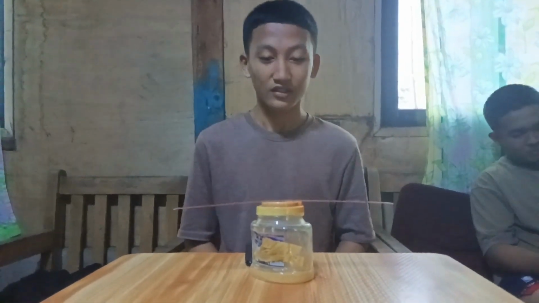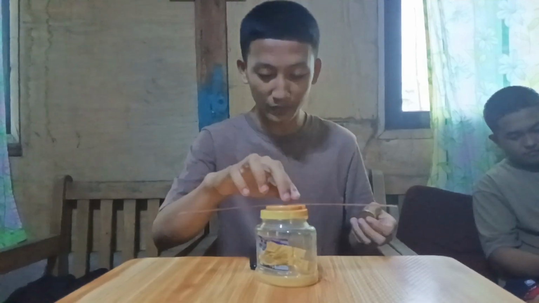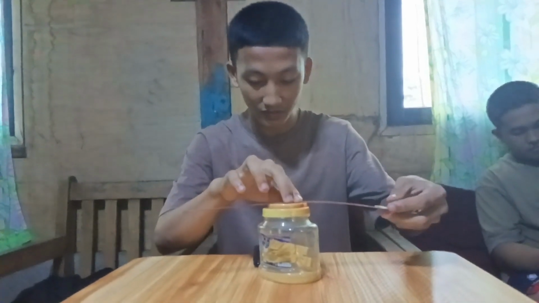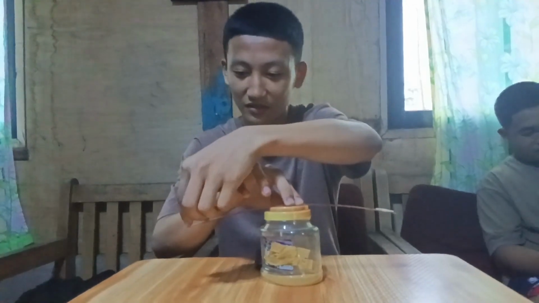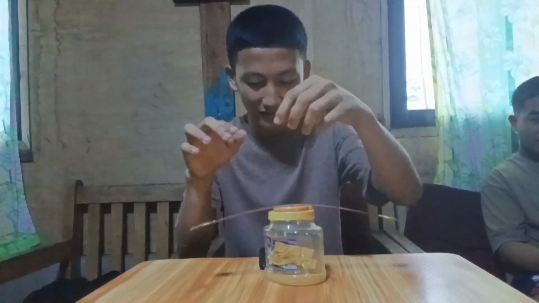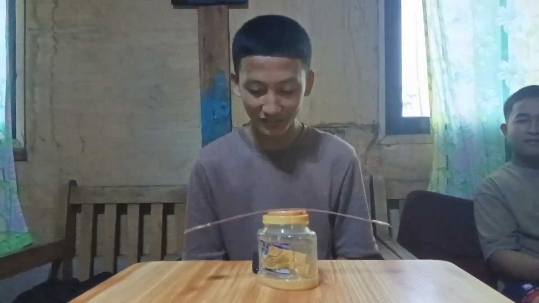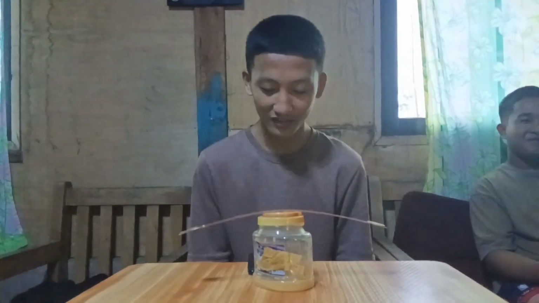1, 2, 3, go. So the next concept is torque. For example, place weights at different points of the ruler and balance it. Torque increases with the distance from the pivot, making it easier to rotate objects when the force is applied farther from the axis.